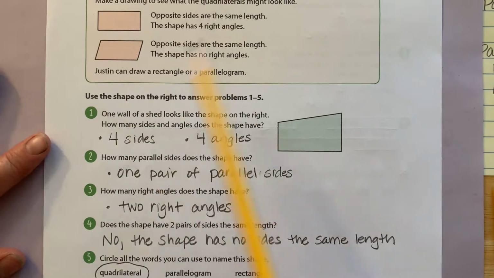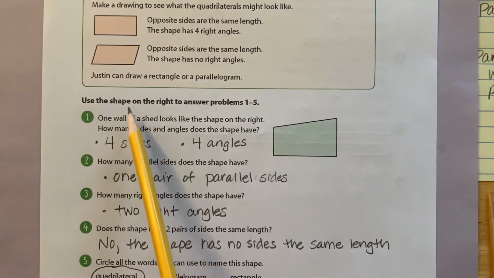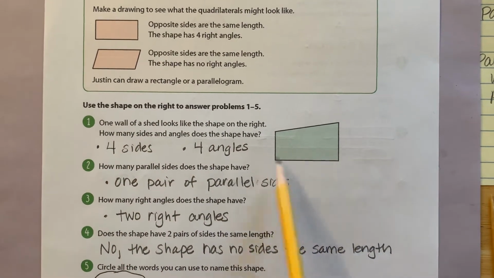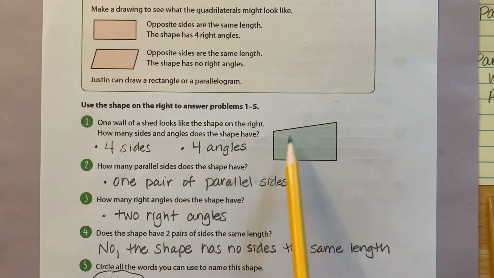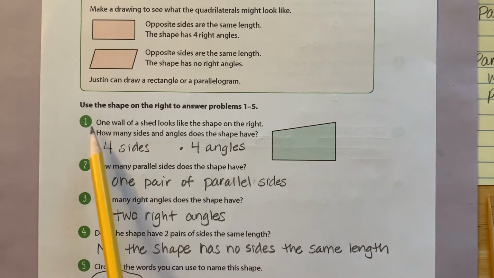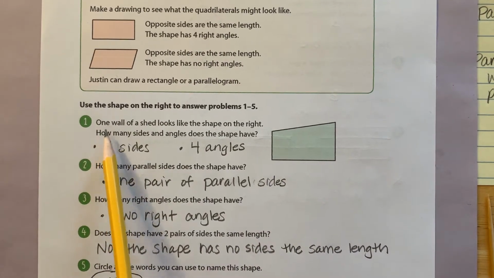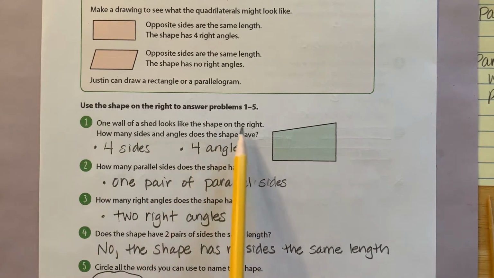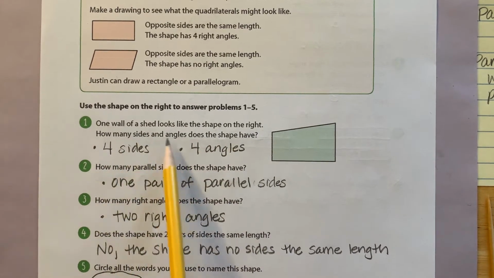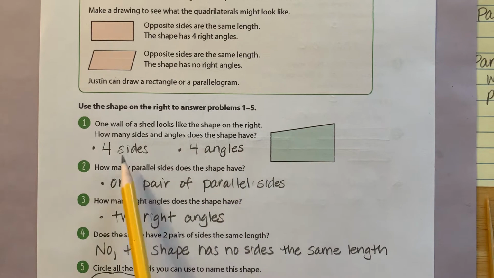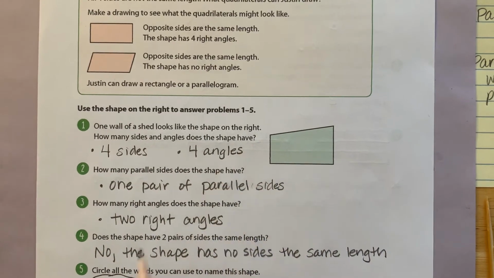Okay, so after reading the example, we're going to use the shape on the right to answer problems 1 through 5. In number 1, one wall of a shed looks like the shape on the right. How many sides and angles does the shape have? It has 4 sides and 4 angles.